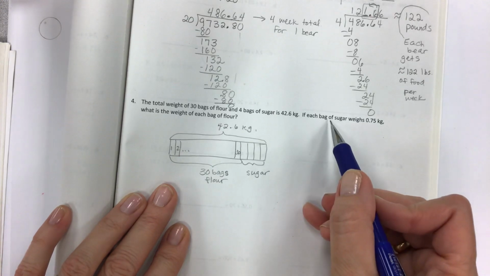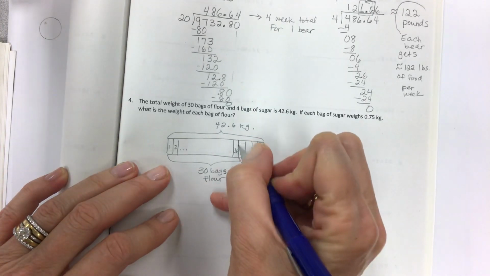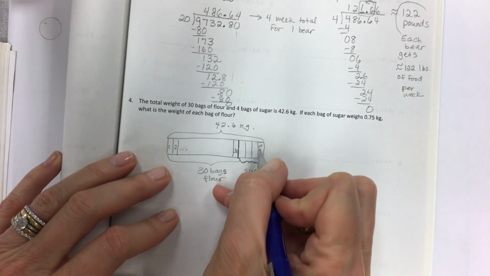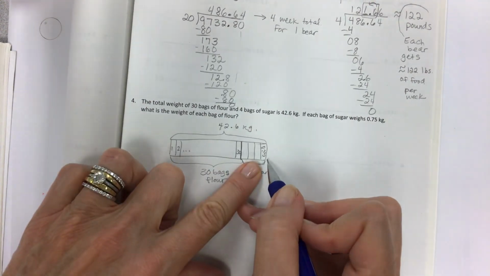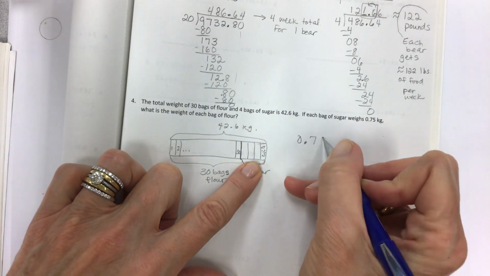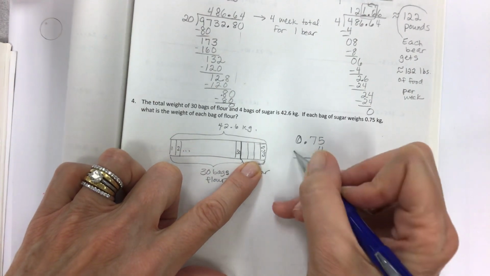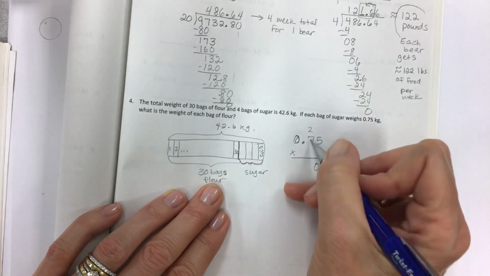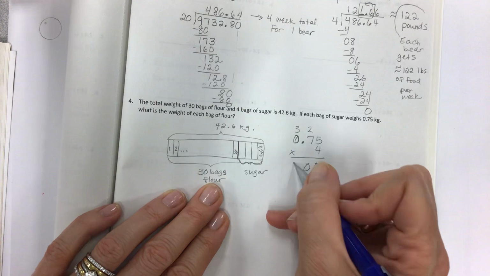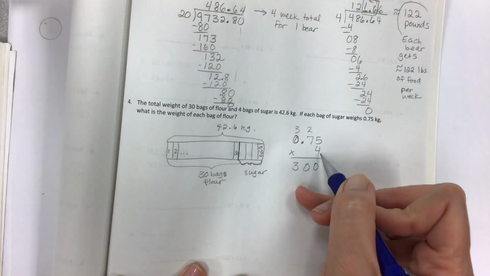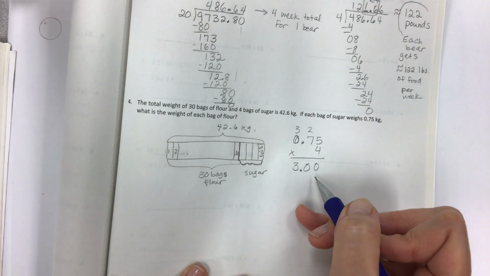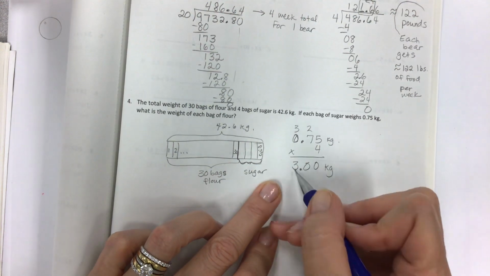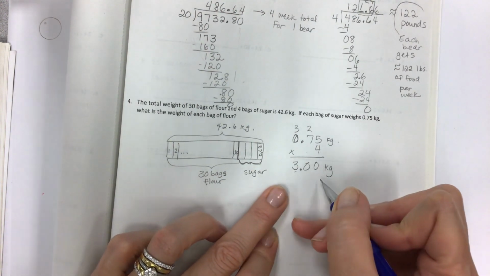Okay, so if each bag of sugar, it's like we don't have any information up to this point, but we do know now that each bag is 75 hundredths of a kilogram. So if you take your 75 hundredths and multiply it by 4, you can figure out the total amount in weight of sugar. 5 times 4 is 20, 28, 29, 30. 0 plus 3 is 0. It's hundredths times 1 is hundredths. So 3 what? Kilograms, whole kilograms of sugar.